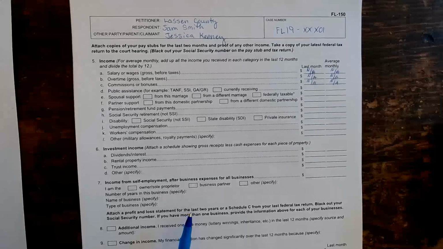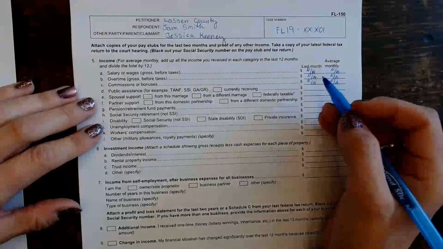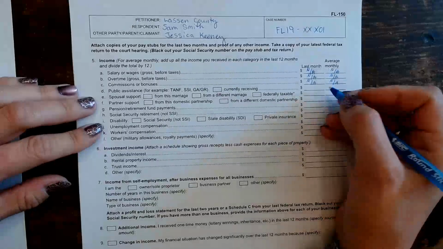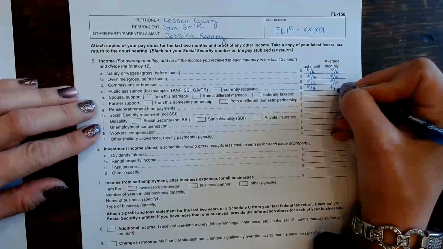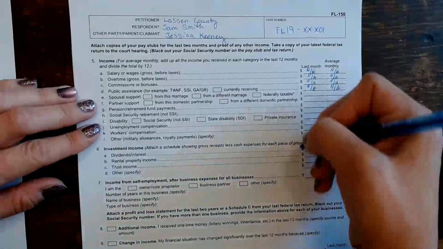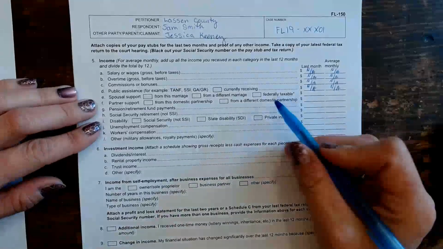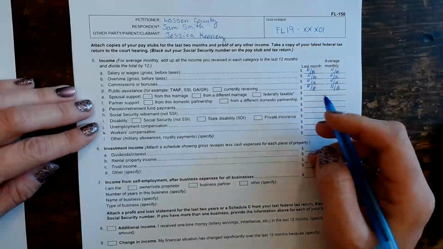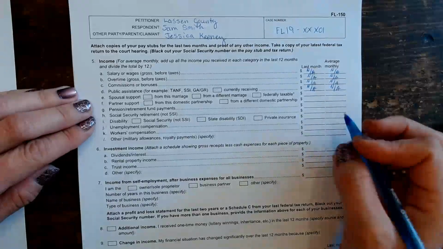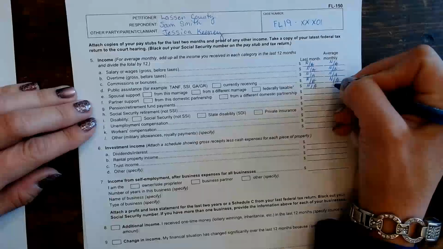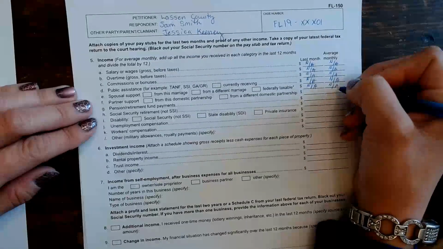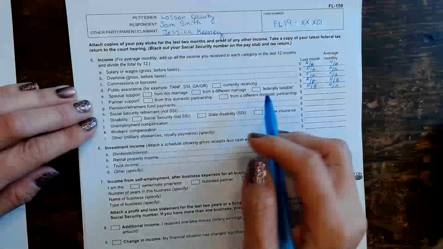Well, in the case of Sam, he doesn't have any other income. He's just plain self-employed, not receiving public assistance. Again, though, you're going to answer this section and all of these inquiries as is accurate for you. Spousal support, none. If Sam receives spousal support from this or a different marriage, he would fill that out here.